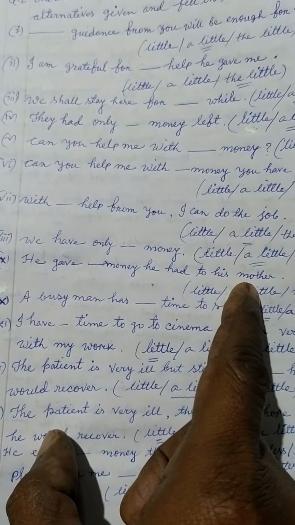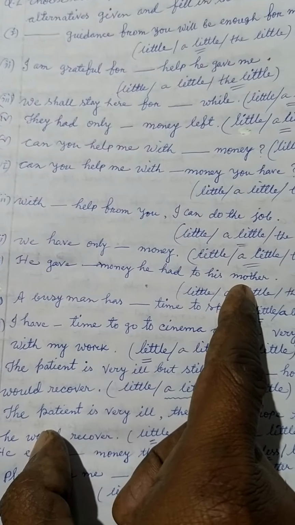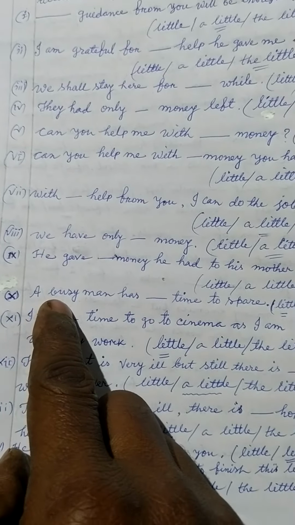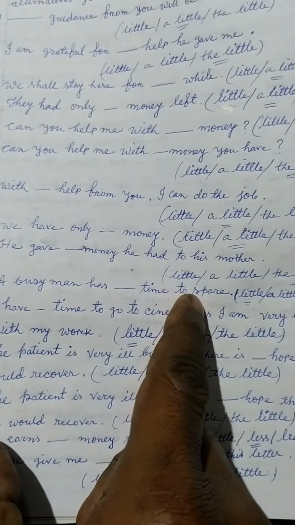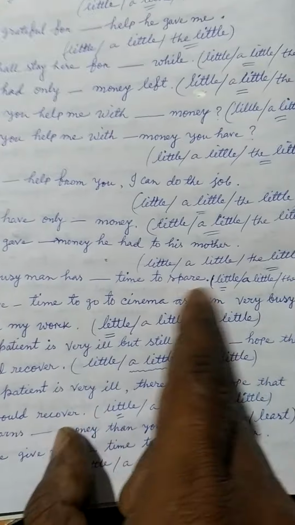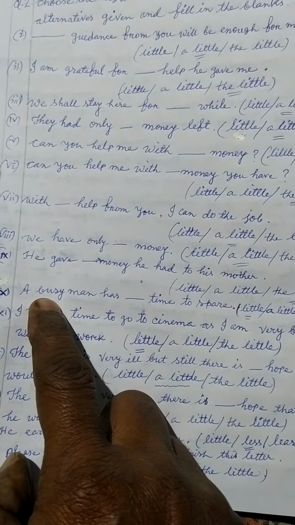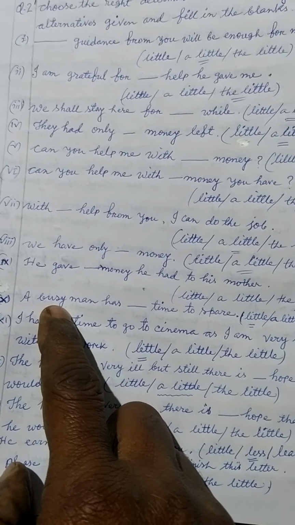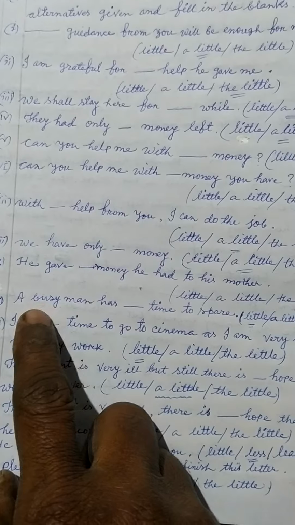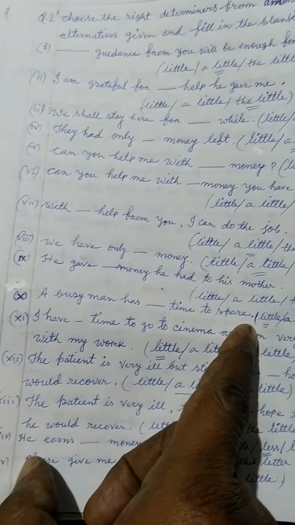It's the money which his mother had. So he gave all the money. So the little is used here. Next, number 10. A busy man has dash time to spare. As the person is busy, so he has no time. So to mean no time, little is used. A busy man has little time to spare.